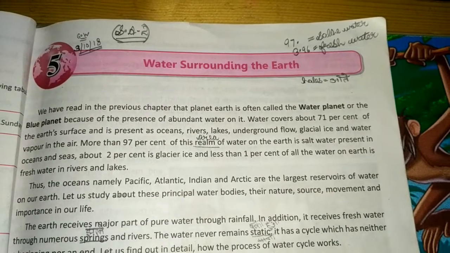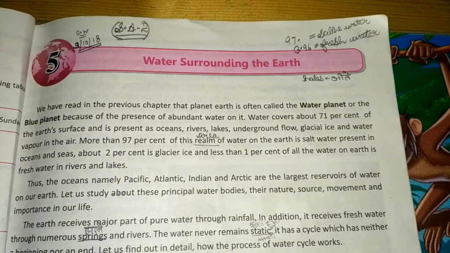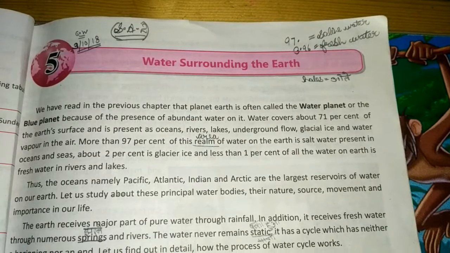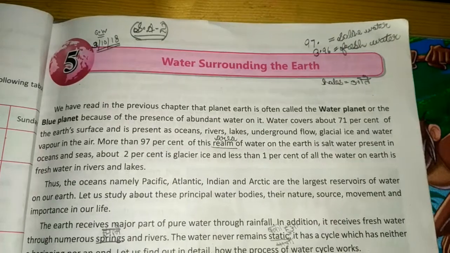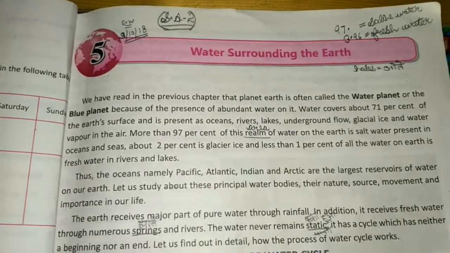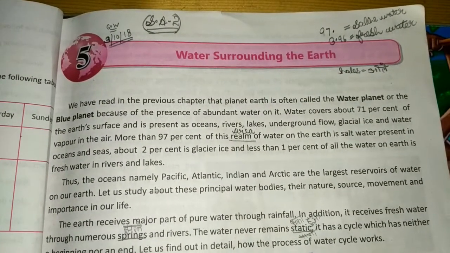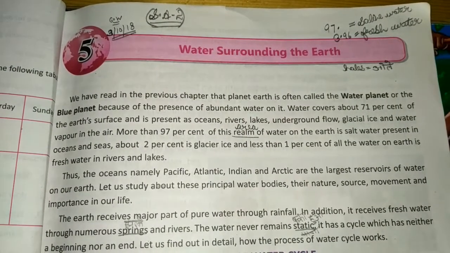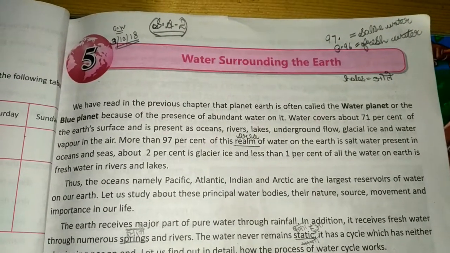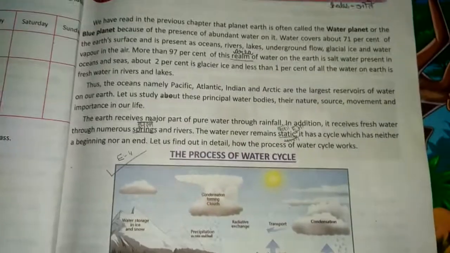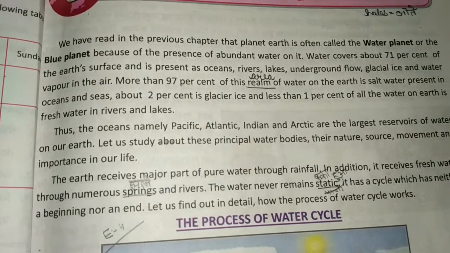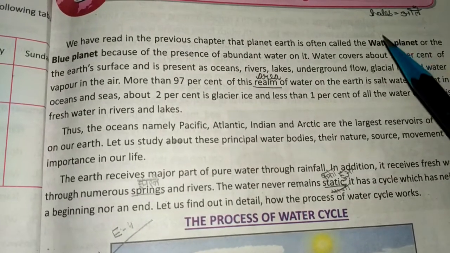So for term 2, we are going to start today with the chapter Water Surrounding the Earth, chapter 5. We are starting our next chapter, chapter 5 of geography, and it is the first chapter of our term 2 syllabus. We have already read about the water cycle in previous chapters, and we can study in this chapter also a quick recapitulation of the water cycle. So let's start.